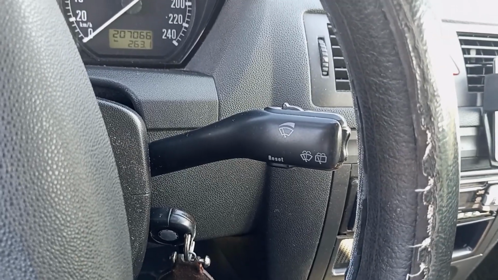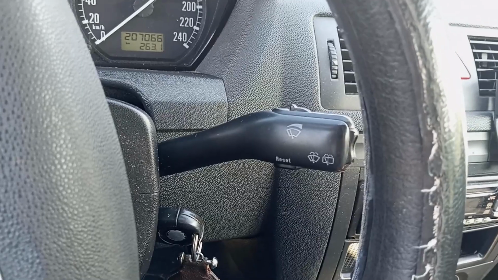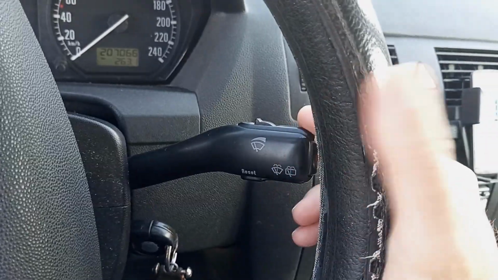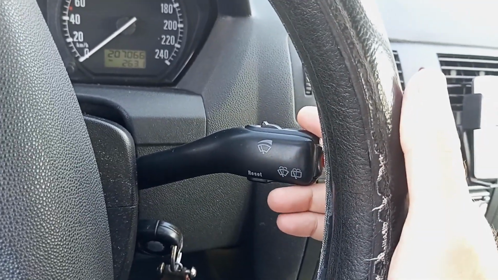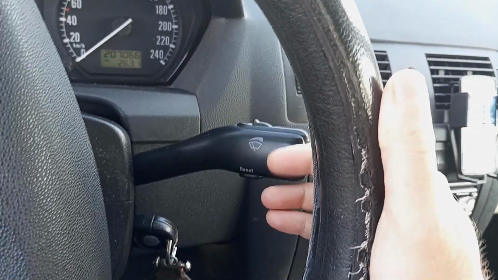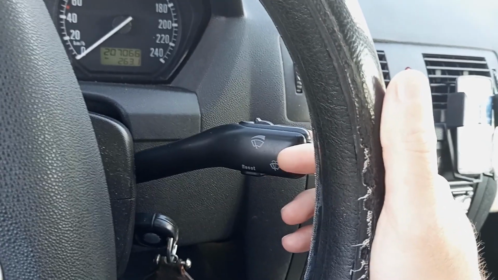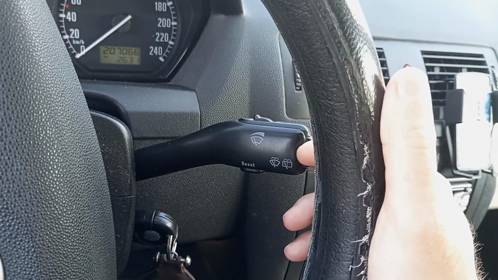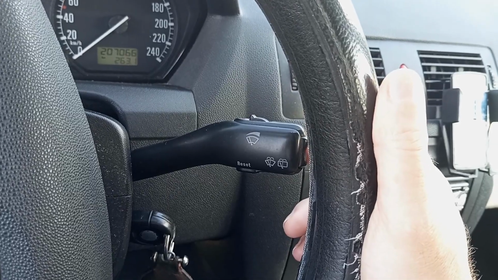Now, what command is for what function? First of all, we must say that the stock on most cars goes in all four directions. So they can go up, they can go down, they can go forwards and backwards. Backwards is a more rare option since lots of cars don't have a rear wiper.